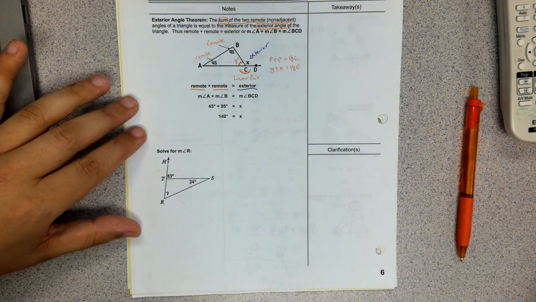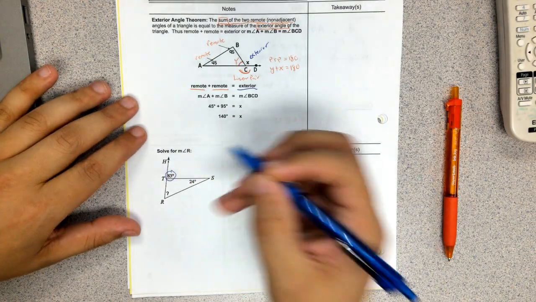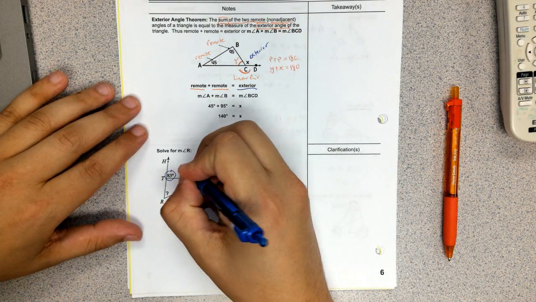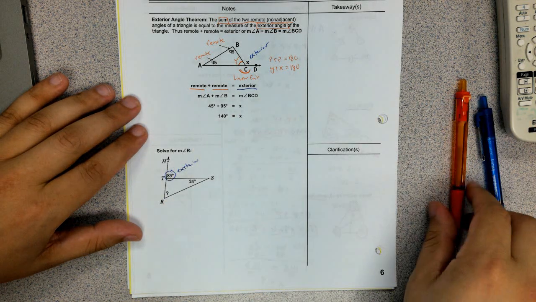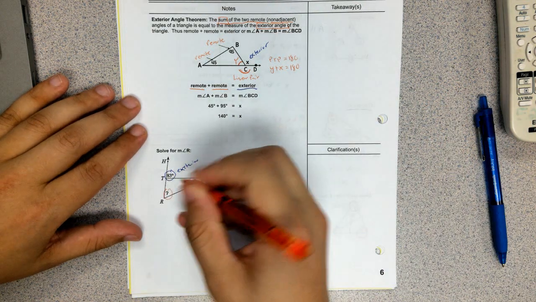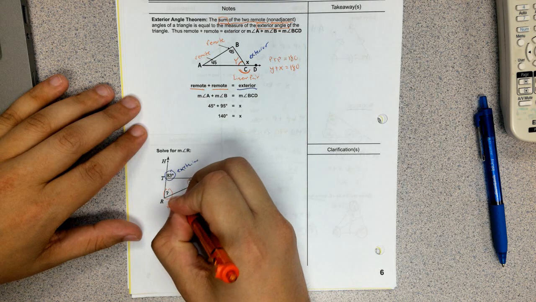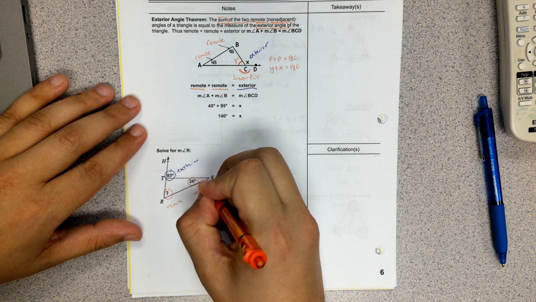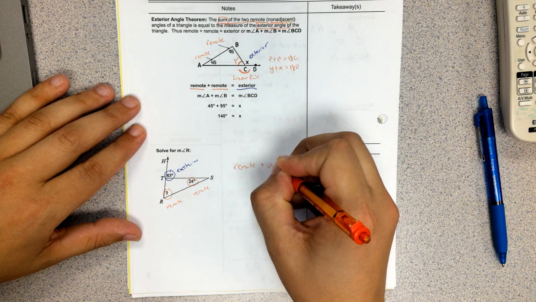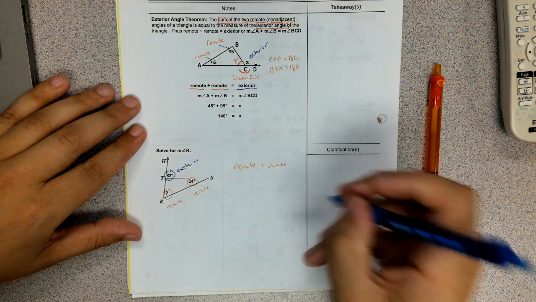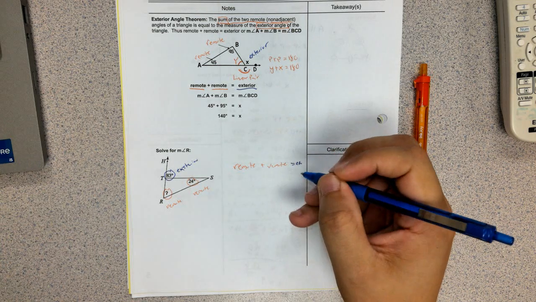In the example below, I see that I have an exterior angle and I have two remote angles like so. So my setup is going to be remote plus remote equals exterior.